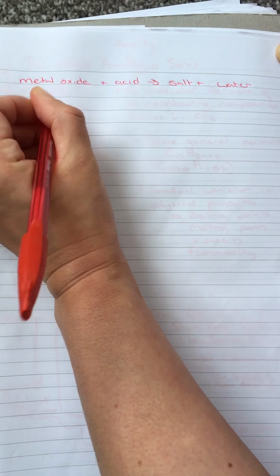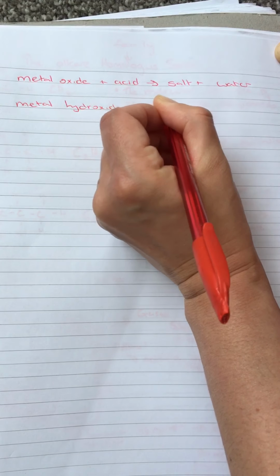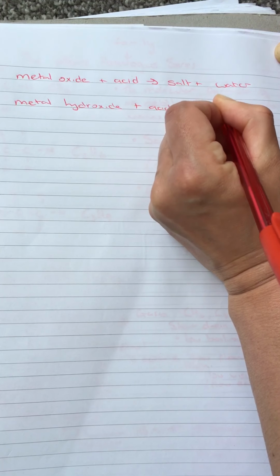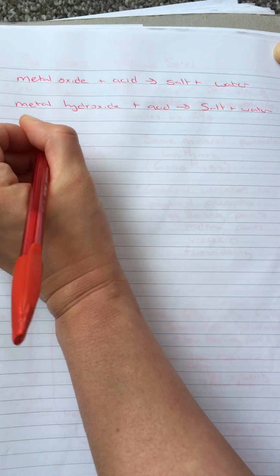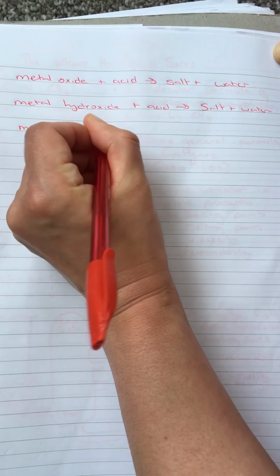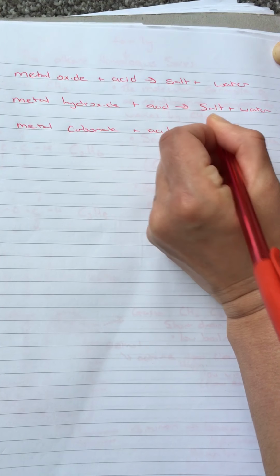Metal hydroxide plus acid gives us salt plus water. Metal carbonate plus acid gives us salt plus water.